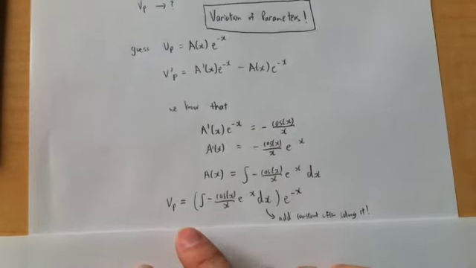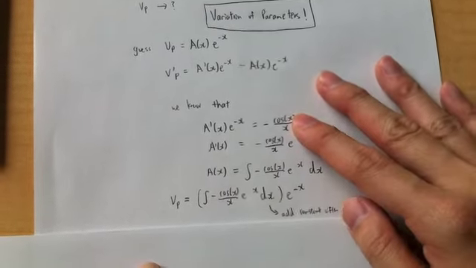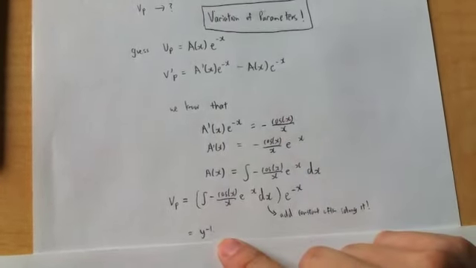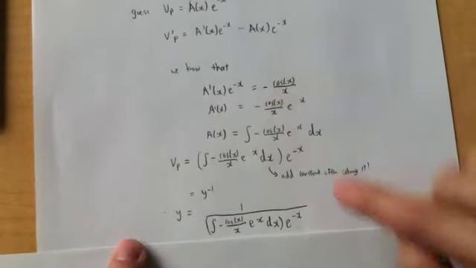But v is equal to y to the power of negative 1. So if you want to know what is the particular solution for y, we substitute in v_p is equal to y to the power of negative 1. And this gives us the final solution. Voila!